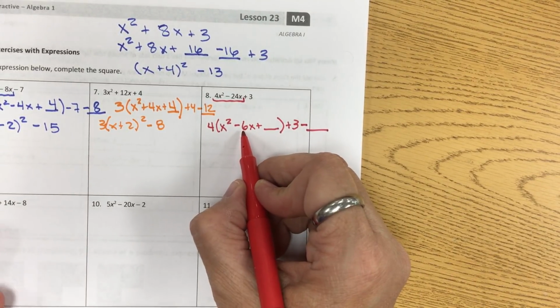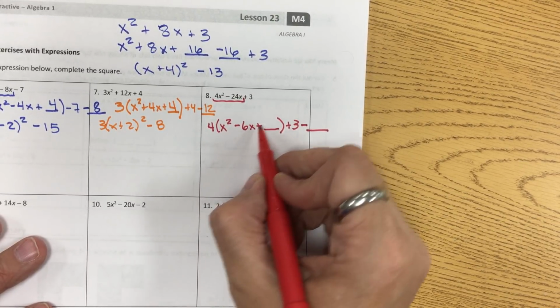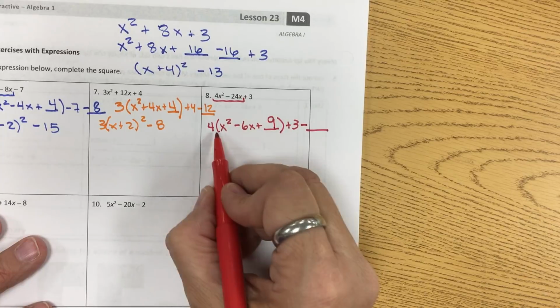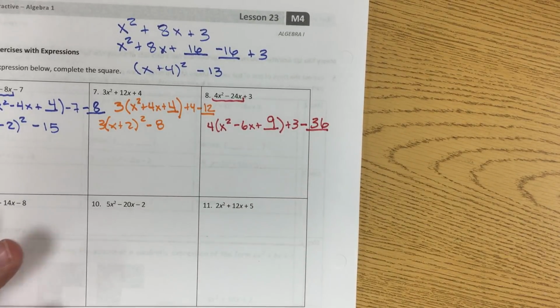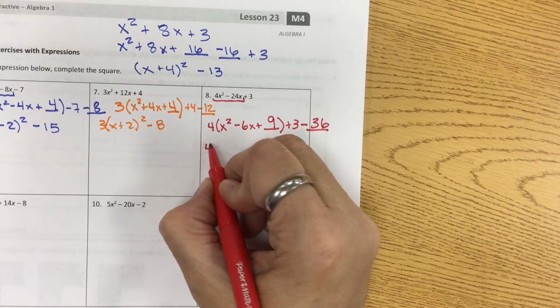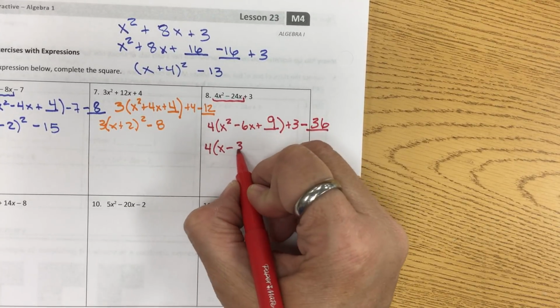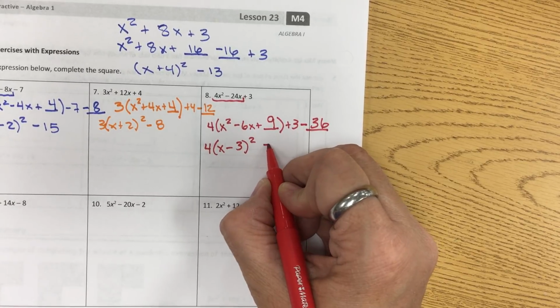So half of this number and square it. That would be a 9 here. 4 times 9 is 36. So 4, x minus 3 all squared. Did you remember the subtraction, sorry.